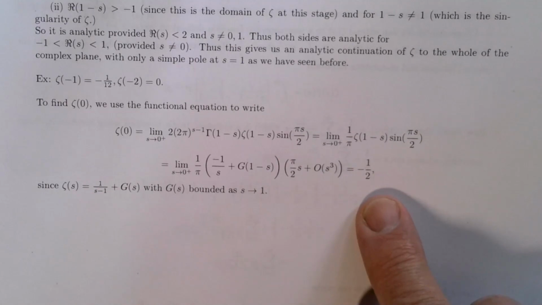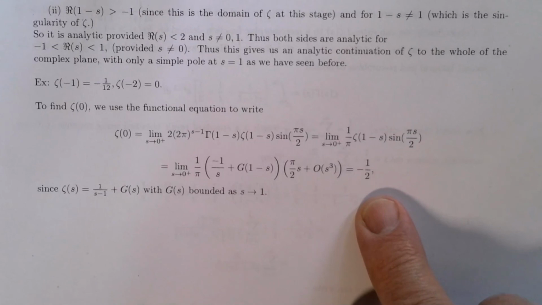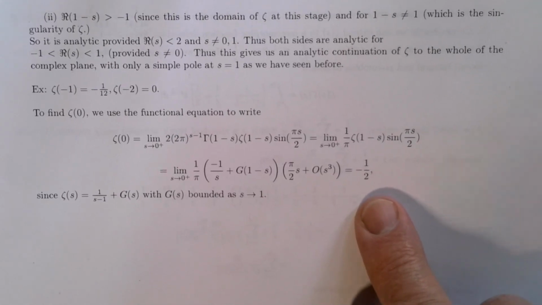Now in the next section we're going to be looking at the question of what are the zeros of zeta of s? Can we find where this is 0? And of course that will lead us immediately into the famous Riemann hypothesis.